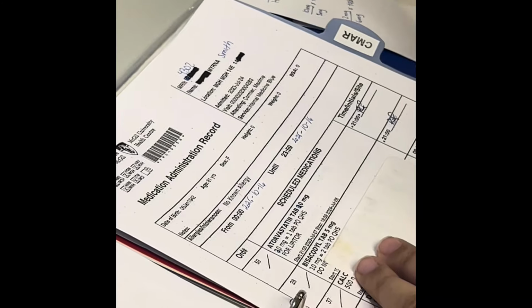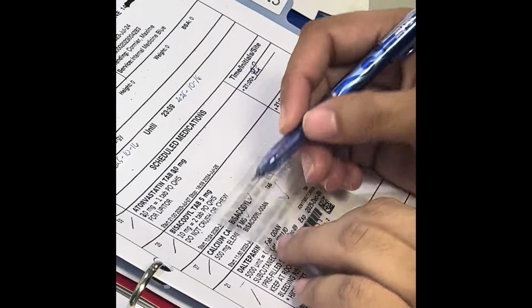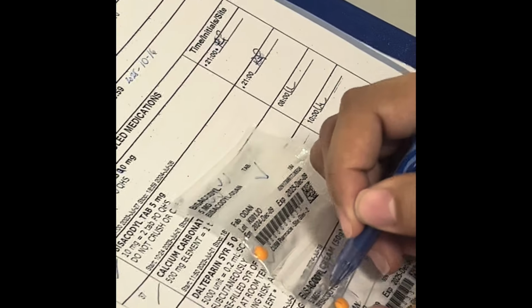I did not have this drug card, so I made one. But before that, we're gonna check it, right? So we have Bisacodyl, 5 milligrams and 5 milligrams.